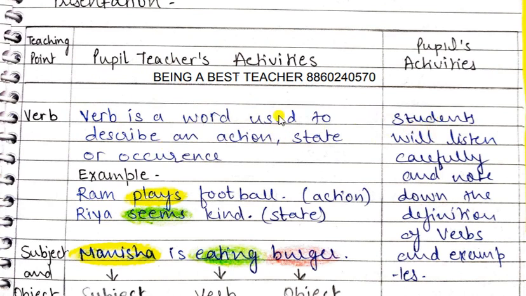about when you are doing this activity, right? This corner is for the teacher activity which you think that I must be doing in the classroom, and what you think that students will be doing when you are doing all these activities. Whatever you are writing here, what you think students will be doing at that particular time, that you are going to write here. Like if I am telling a definition of verb and some examples, then students will listen carefully and note down the definition of verbs and examples, right?